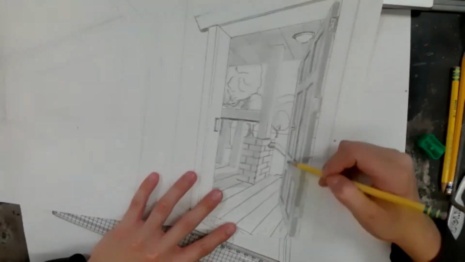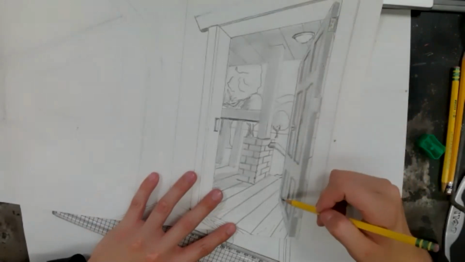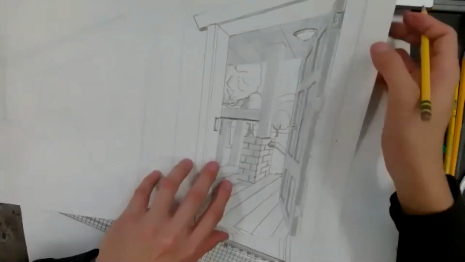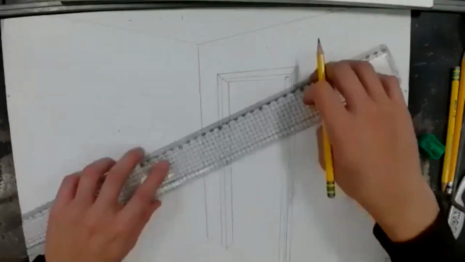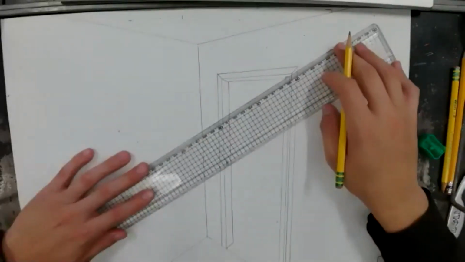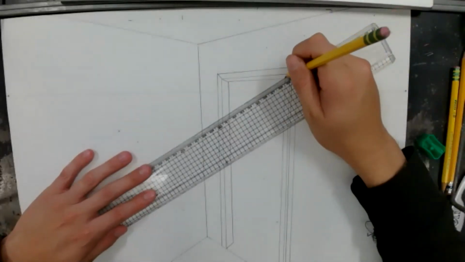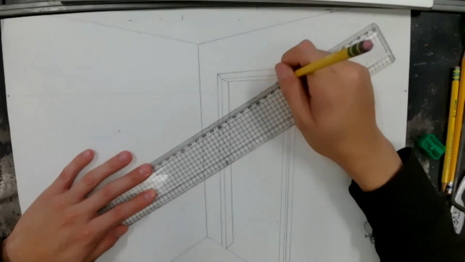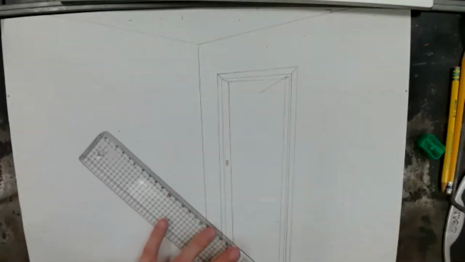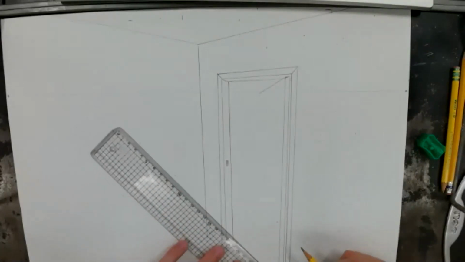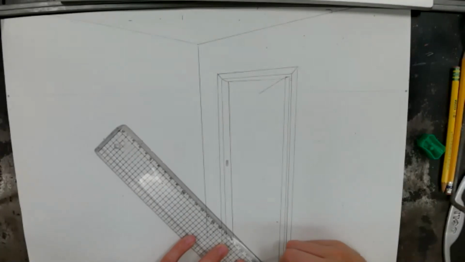Now we're gonna make the outside lines for the walls, for the door to look like it's open. Okay, let's do that. So we are going to make a line slanting down. It's an open door. And the bottom one slanting up.